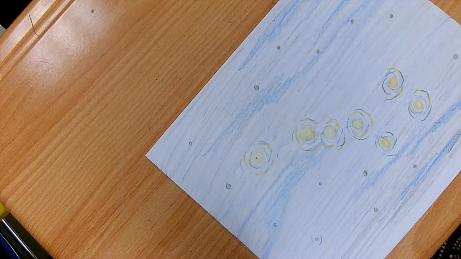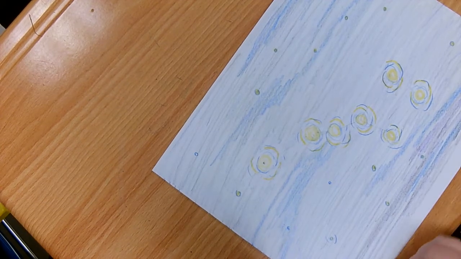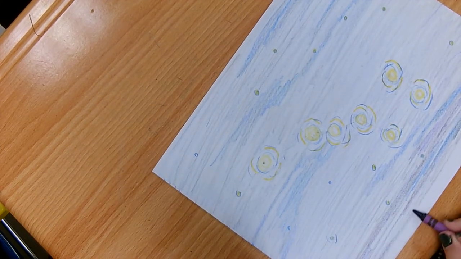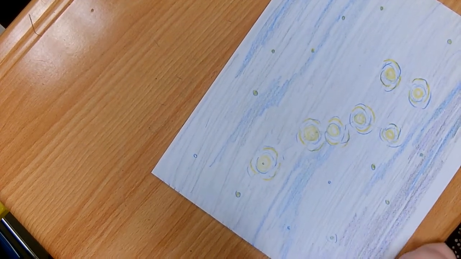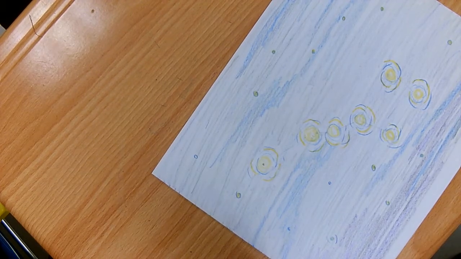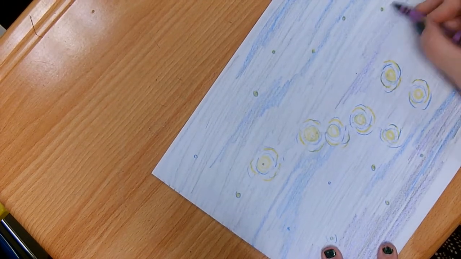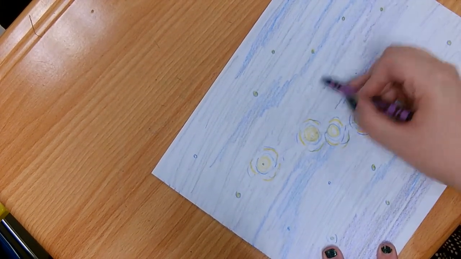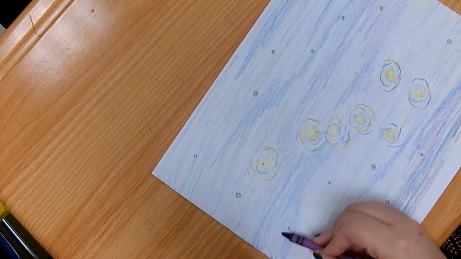Daria, what's your question? Miss Martinez? The stars are circles. Miss Martinez, I saw the Big Dipper. Very cool. Miss Martinez, I saw the Big Dipper once.